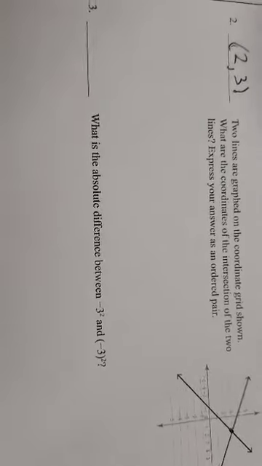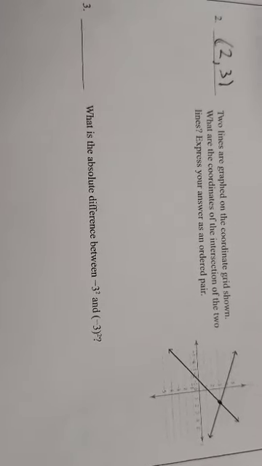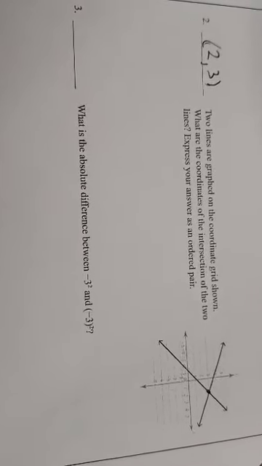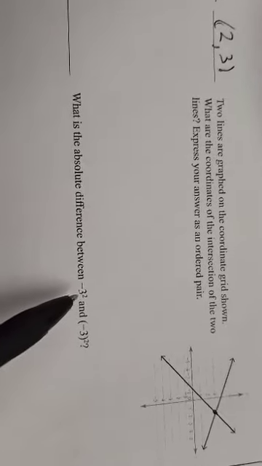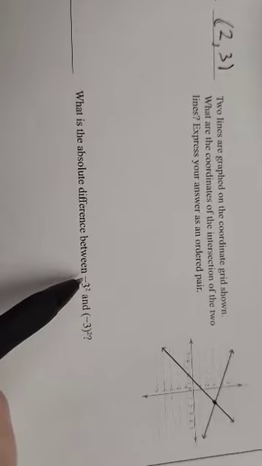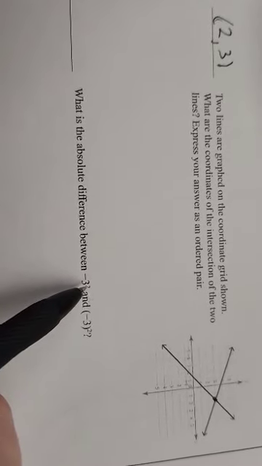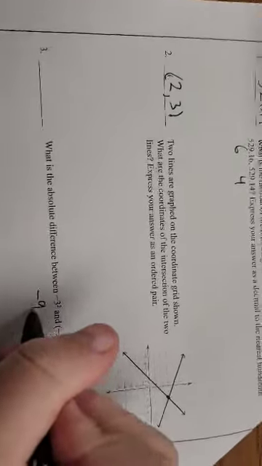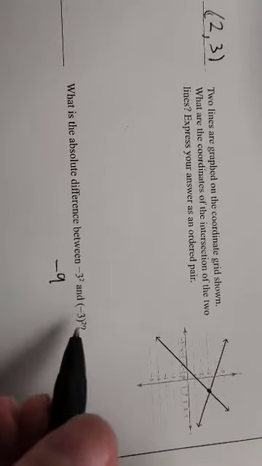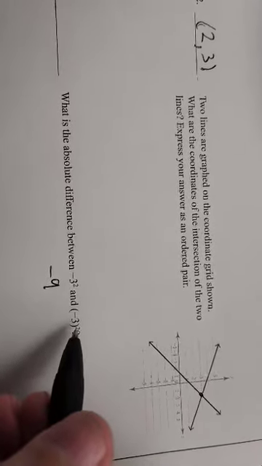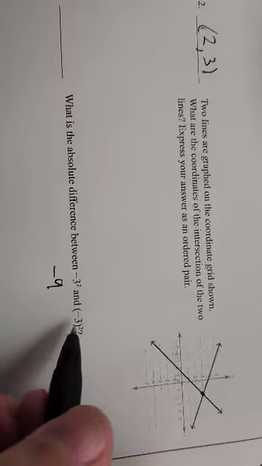The third one wants to know, what is the absolute difference between -3 squared and (-3) in parentheses squared? Here we're just squaring the 3 and then making it negative. So 3 times 3 is 9, and we keep that negative. Over here, because everything is in parentheses, it's -3 times -3, which is positive 9.